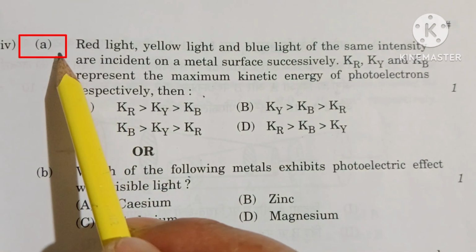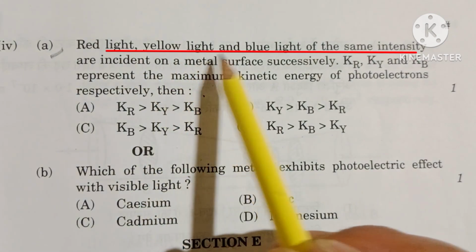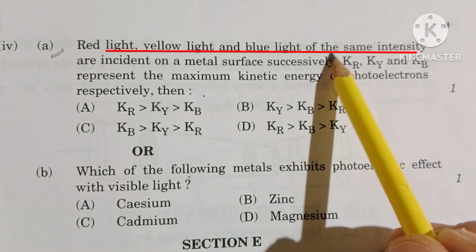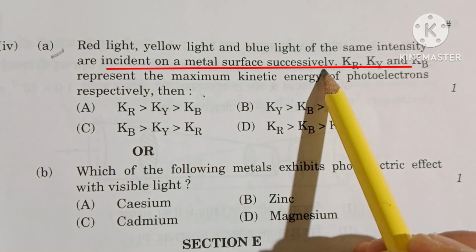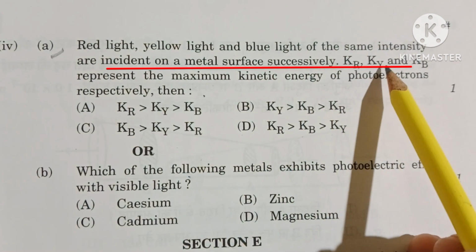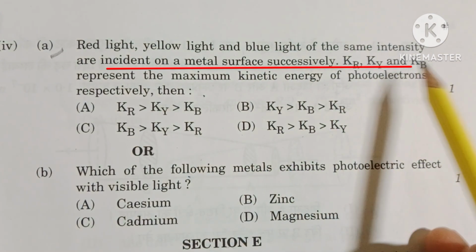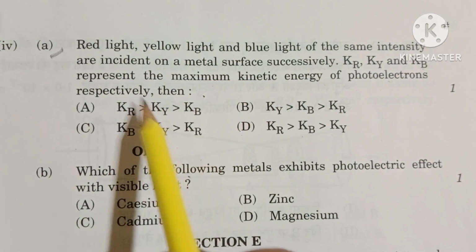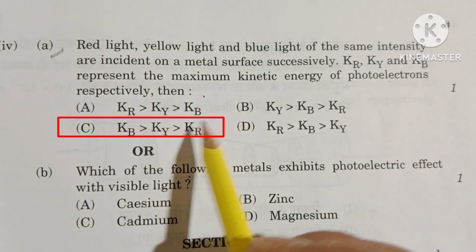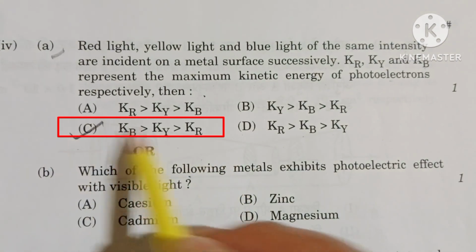Next, question number 4. Red light, yellow light and blue light of the same intensity are incident on a metal surface successively. Kr, Ky and Kb represent the maximum kinetic energy of the photoelectrons respectively. Then in this question, C option is the correct option.